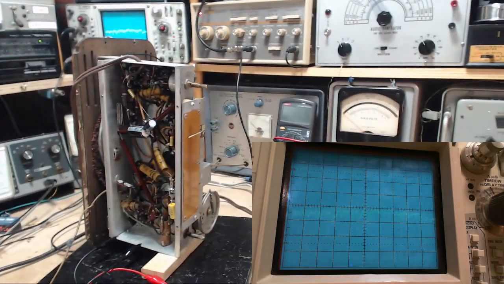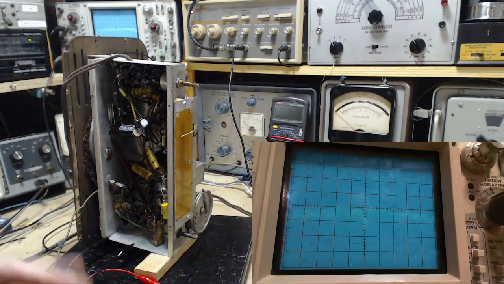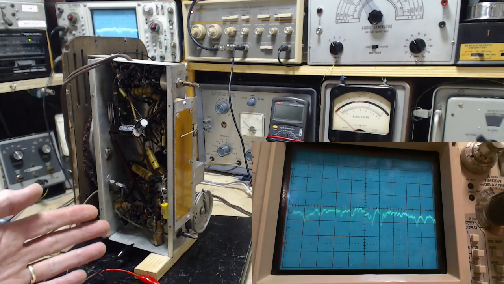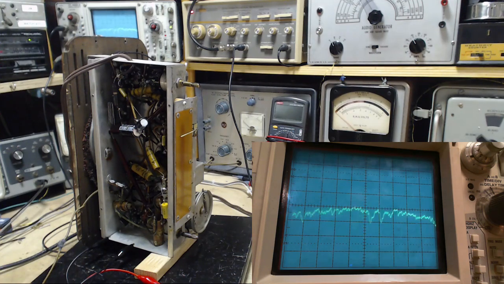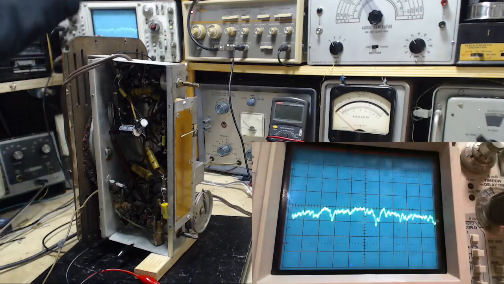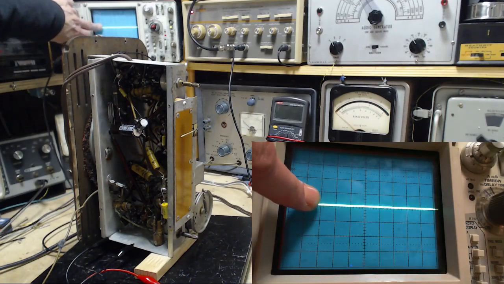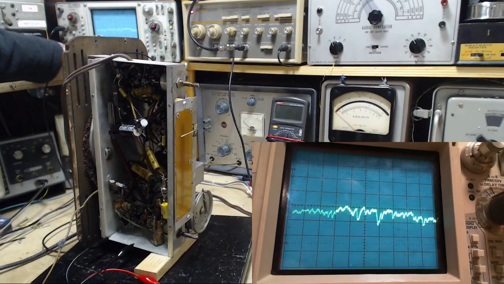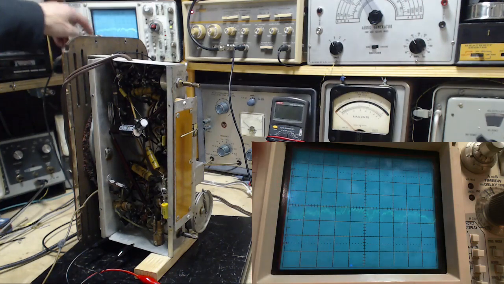Okay, so the scope image now, you can't see it. I have the scope input attached to basically the output of the detector at the point where it reaches the volume control. So we should be seeing AVC voltage and audio at the same time. The audio, of course, is the shaky line here. And the AVC, just ground this for a sec. See, no signal is right on the 0 point, and when we're listening, you see now the average is down below. That's a little negative DC voltage. That's the AVC.